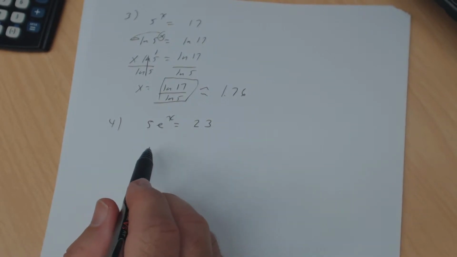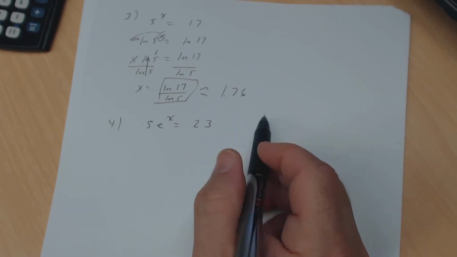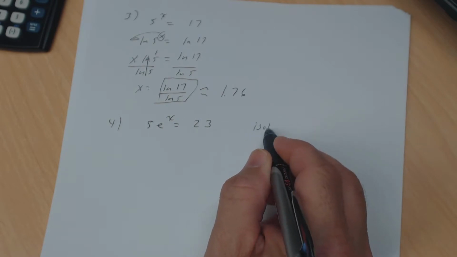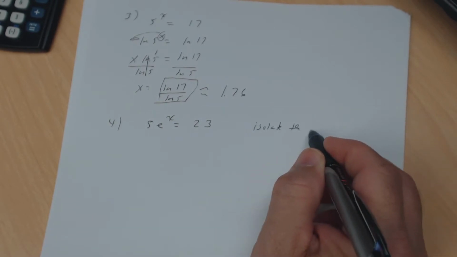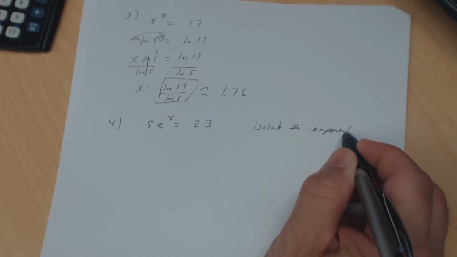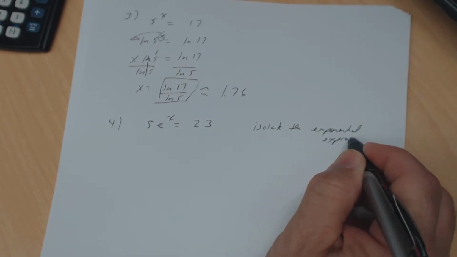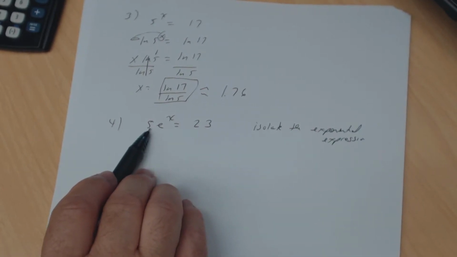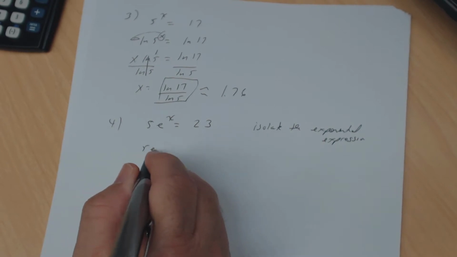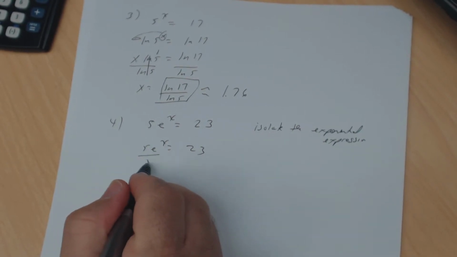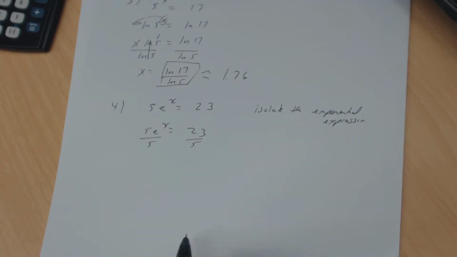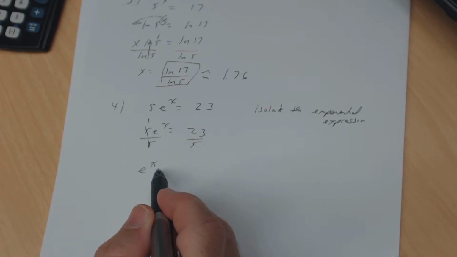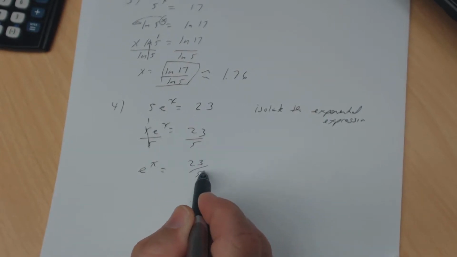What you want to do before taking the natural log of both sides is to isolate the exponential expression. So in other words, get e to the x by itself. Right now, multiplying by 5, the opposite is to divide both sides by 5. And so 5 divided by 5 is 1. 1 times e to the x is e to the x. And so I get e to the x is equal to 23 divided by 5.